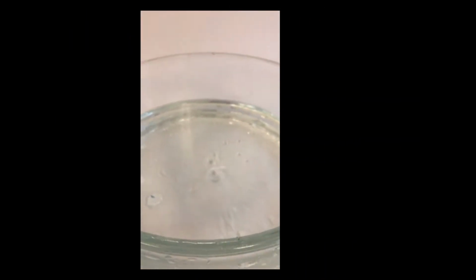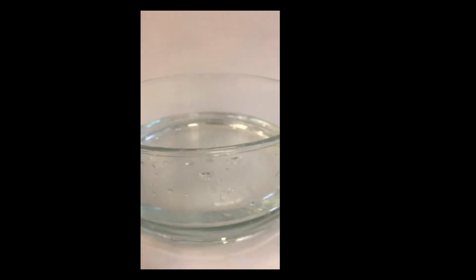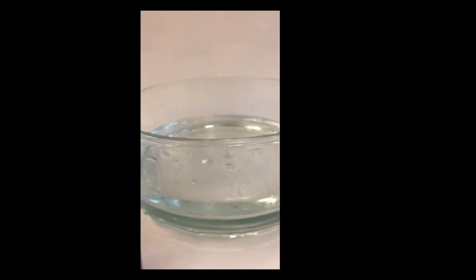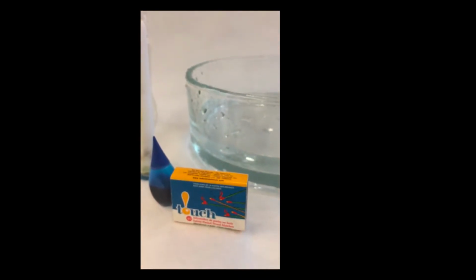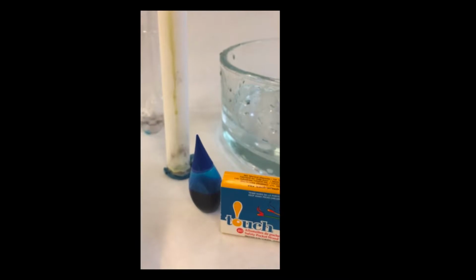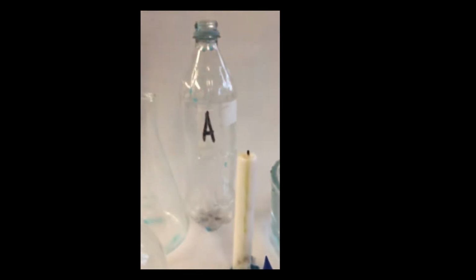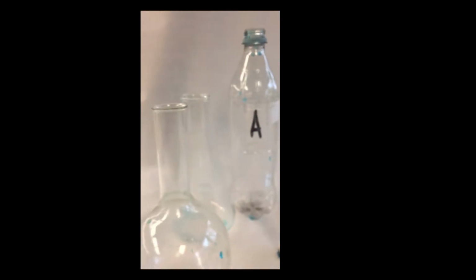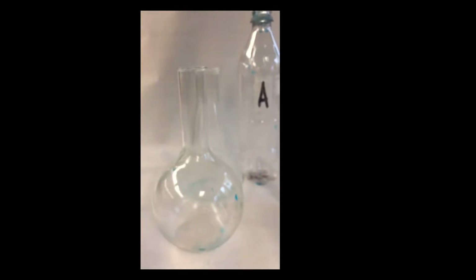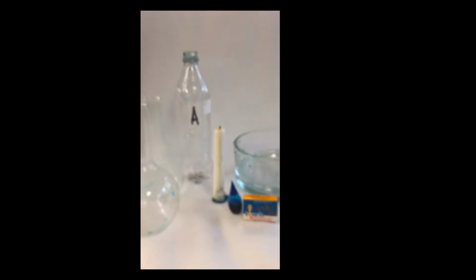The first item that you will need is a tub filled with water. The second item you will need are matches to light the candle, as well as food coloring, a self-standing candle, and something that can fit over the candle. Here we have shown an Erlenmeyer flask, a beaker, and a bottle of pop.